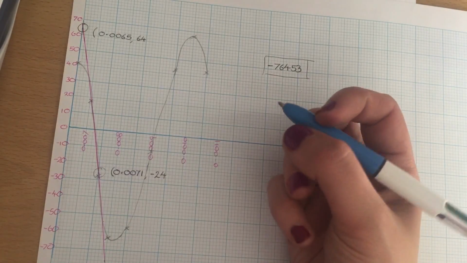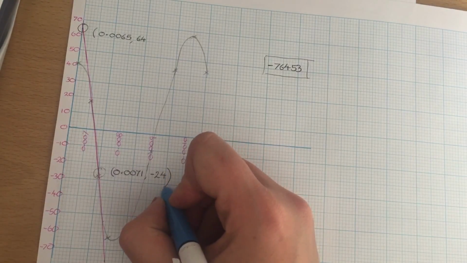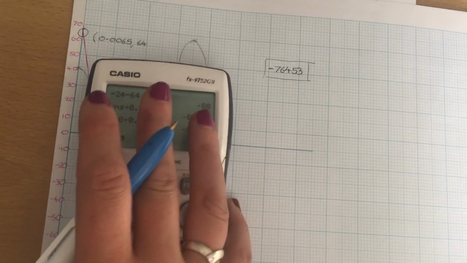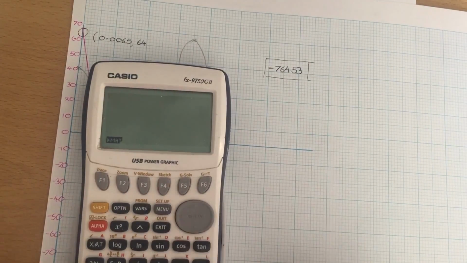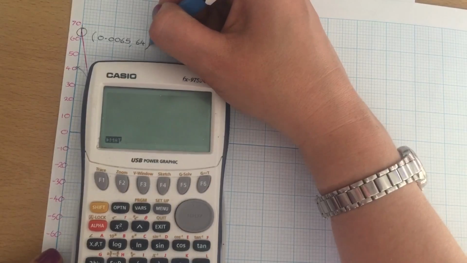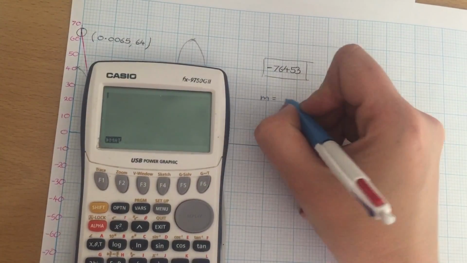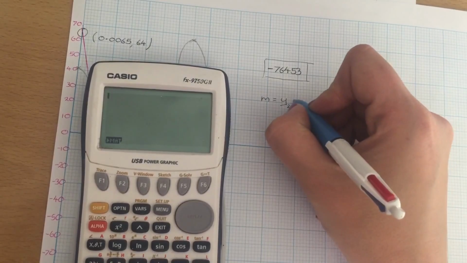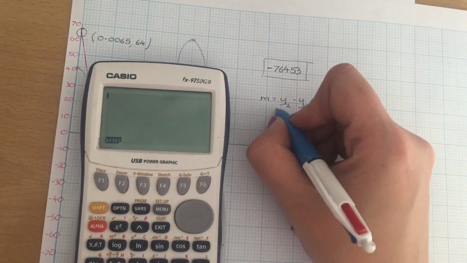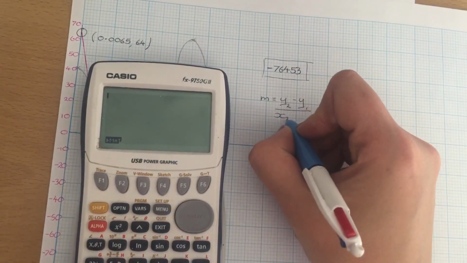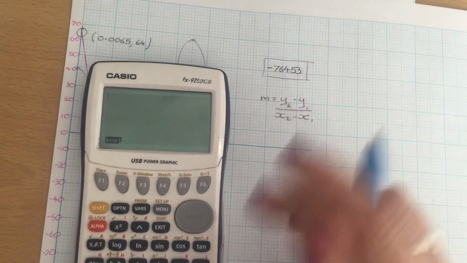So, using calculator, we've got gradient, so m equals y2 take y1 over x2 take x1.